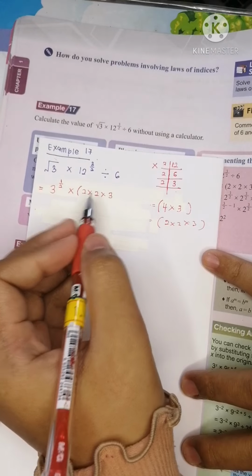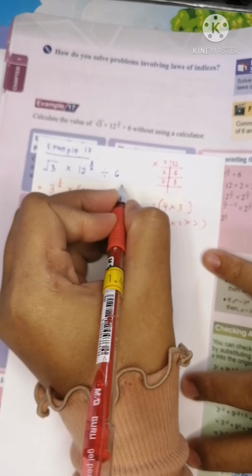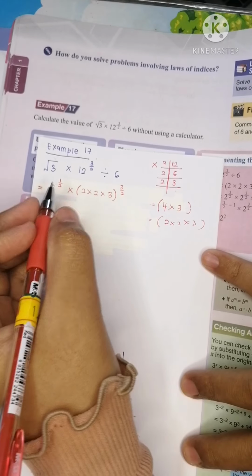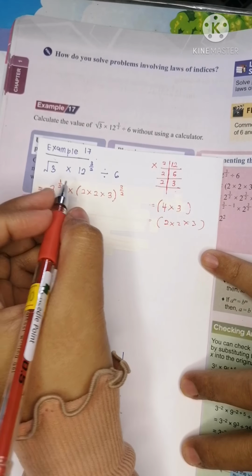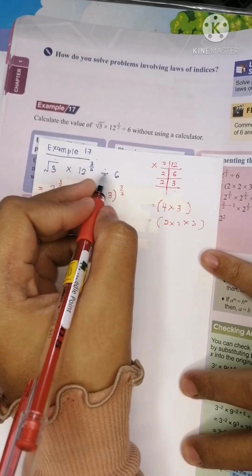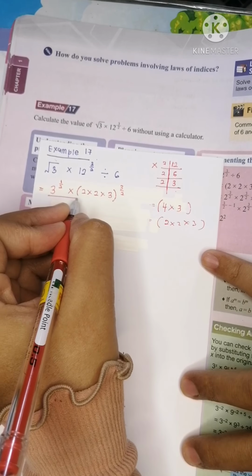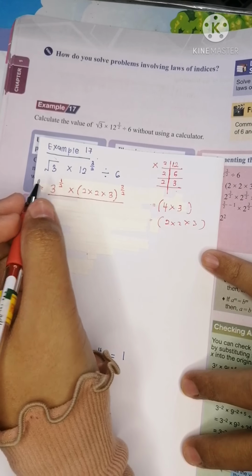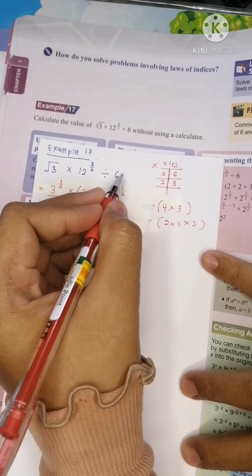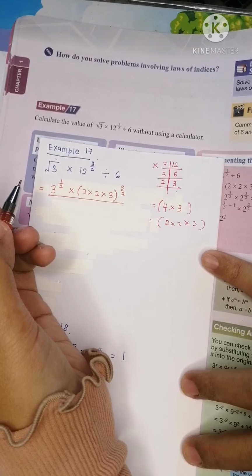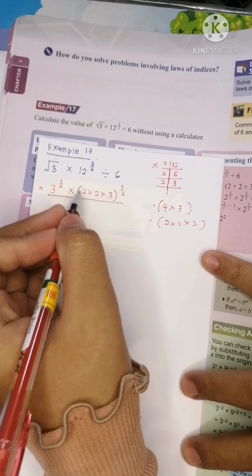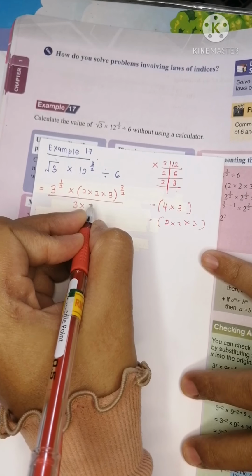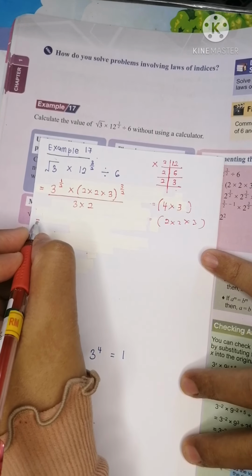Okay, now we're done for this one. Okay, and then close bracket to the power of 3 over 2. Now divide by 6. If we divide here, just make it simple. Divide by using this one so that you can understand much better. So 6. We can do it like this. Also this concept, which is 3 times 2, then we got 6. So done for this one.